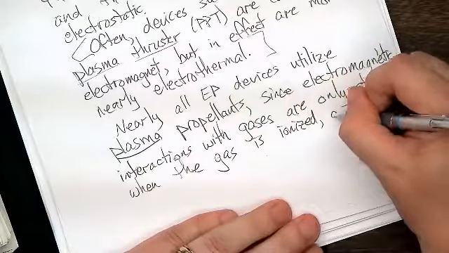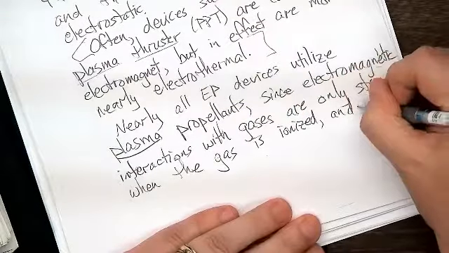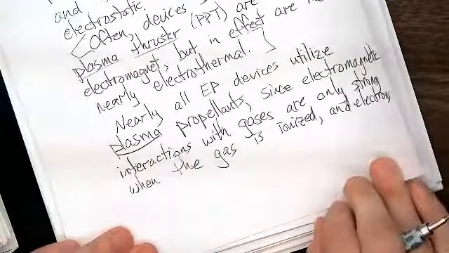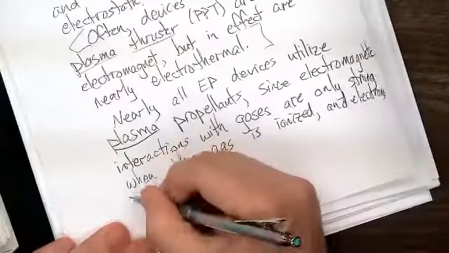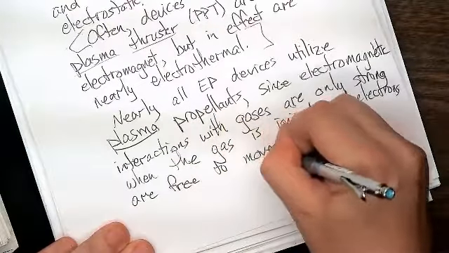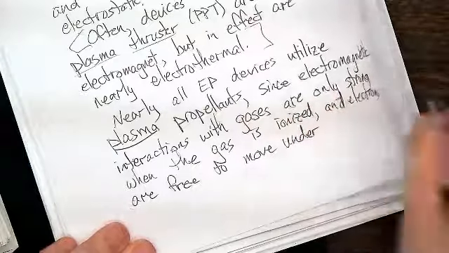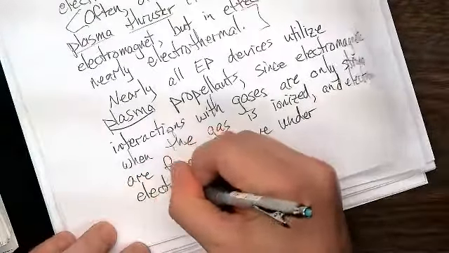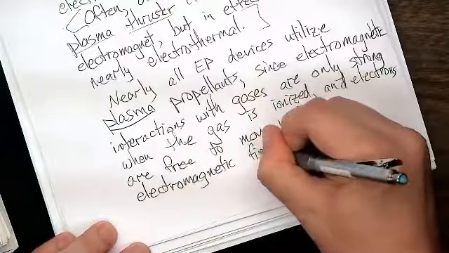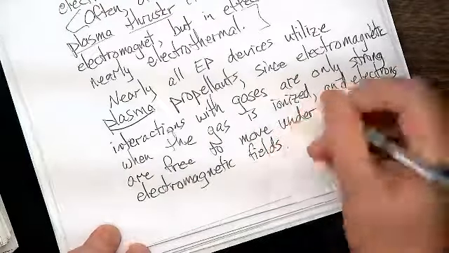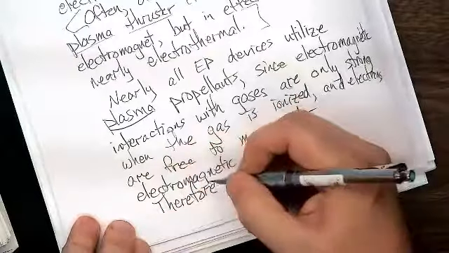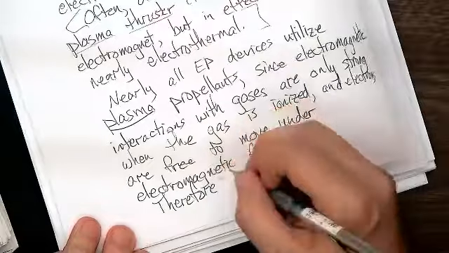Okay, so that means that electrons are free to move under the influence of electromagnetic fields. Therefore, we must begin with a study of electricity and magnetism.